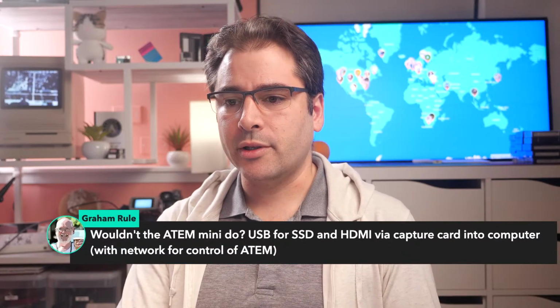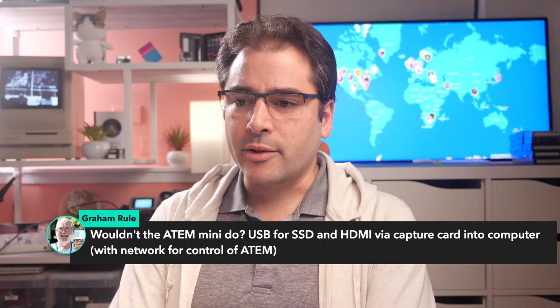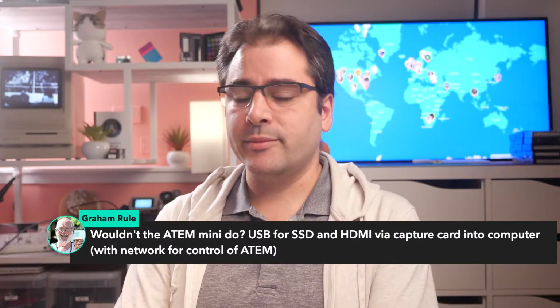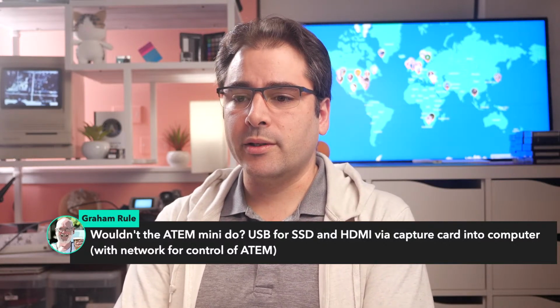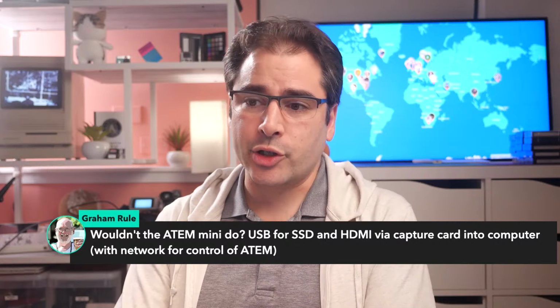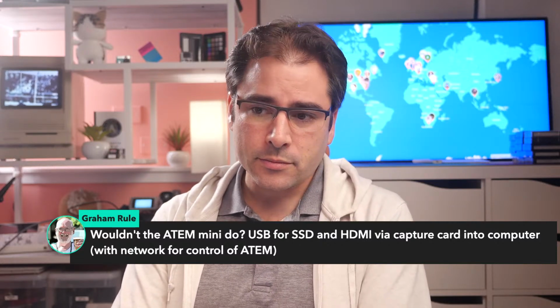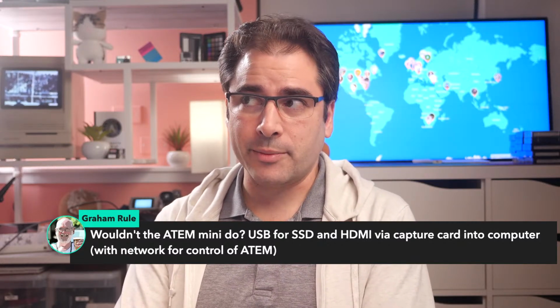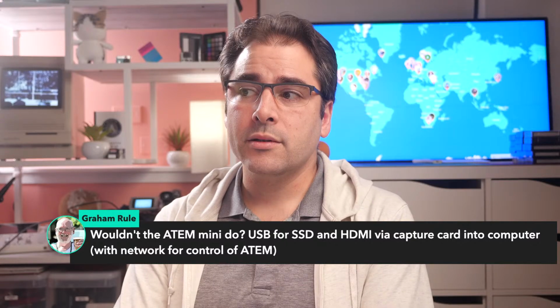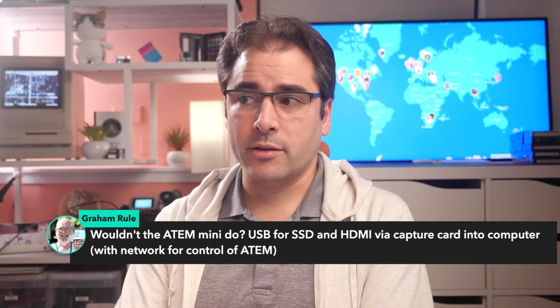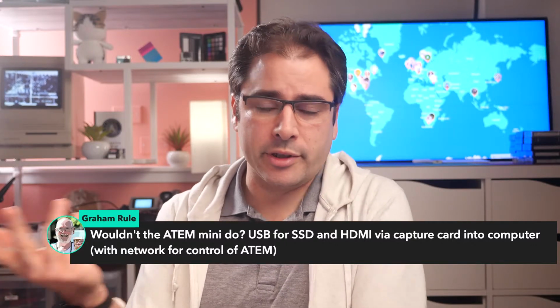Wouldn't the ATEM Mini do USB for SSD and HDMI capture card into the computer? Yeah. The problem with the ATEM Mini is only 1 USB port, so you'd have to add a capture card, which you can do. Then you also lose your HDMI out for monitor, so you wouldn't be able to have a multi-view up, which you don't really need for this, but that's the limit, I guess.